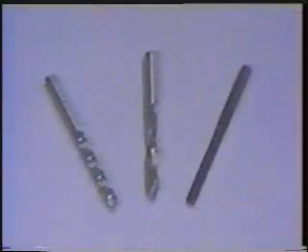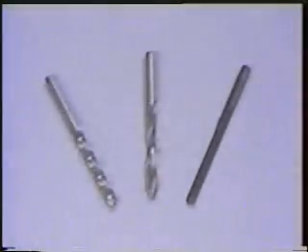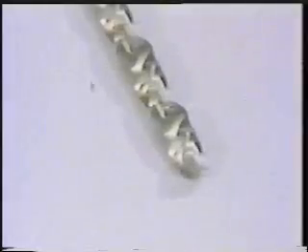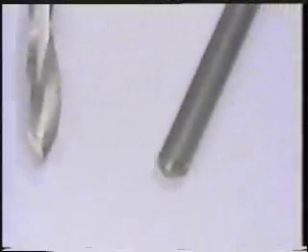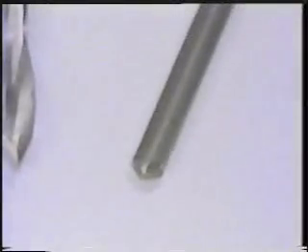Now, in order to cut a wide variety of materials, drills are made with different helix angles. These three here are all different. The one on the left has a large helix angle. The one in the middle, a small helix angle. And this one here, no helix angle at all. This drill can be used for cutting a material such as brass. Can you find out what materials you'd use the other drills for?